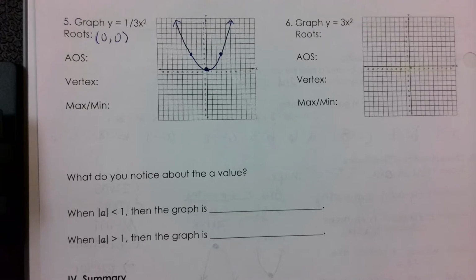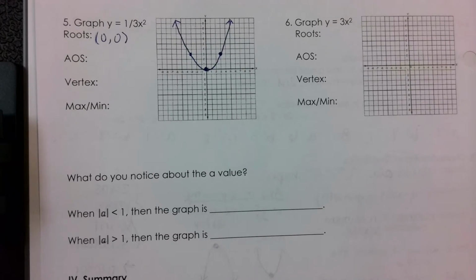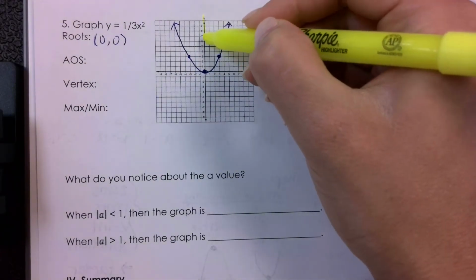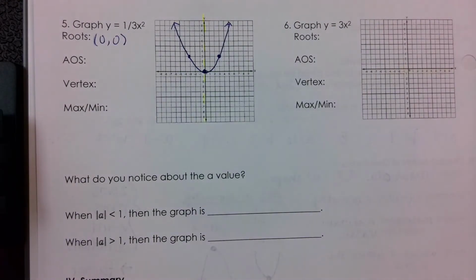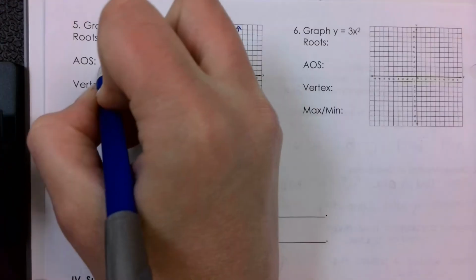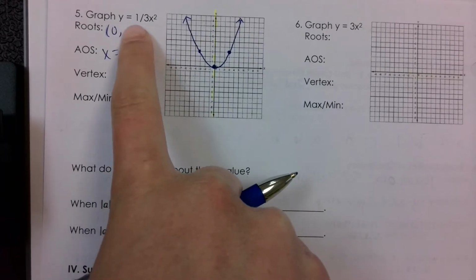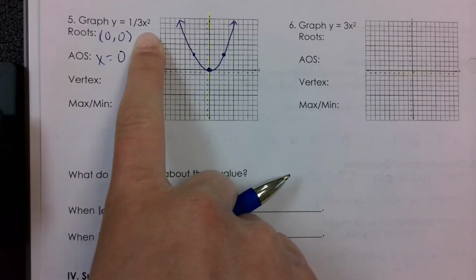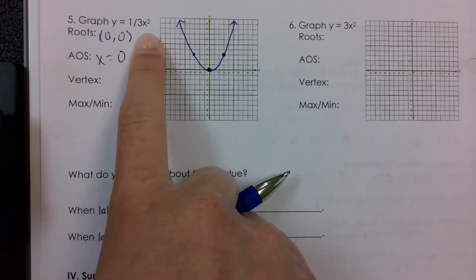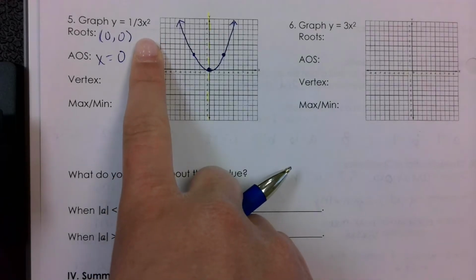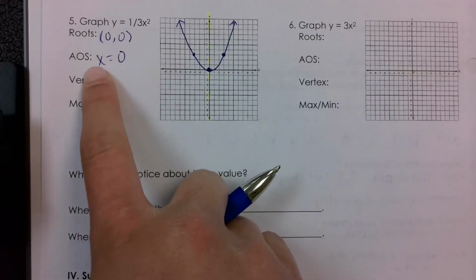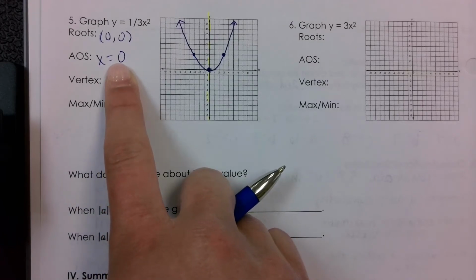What do you think the axis of symmetry is this time? What line could we fold it on? Right down the y-axis, right? It wasn't moved anywhere, so what does x equal there? 0. So x equals 0. And again, you can use your little formula to help you. Negative b over 2a, right? What is the b value here? If there's not one, what do you think it is? 0. So 0 over anything is going to give you what? 0. So that's why we can just go ahead and make that step. X equals 0. Is that okay?